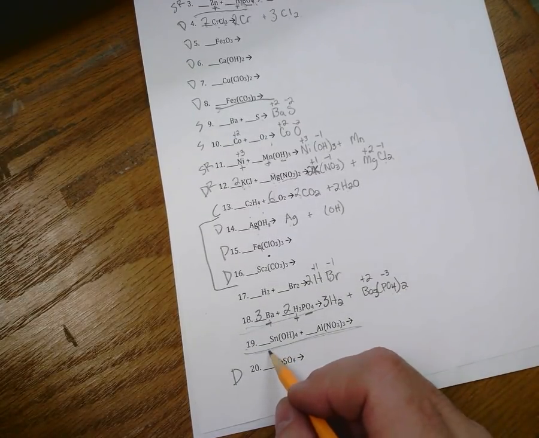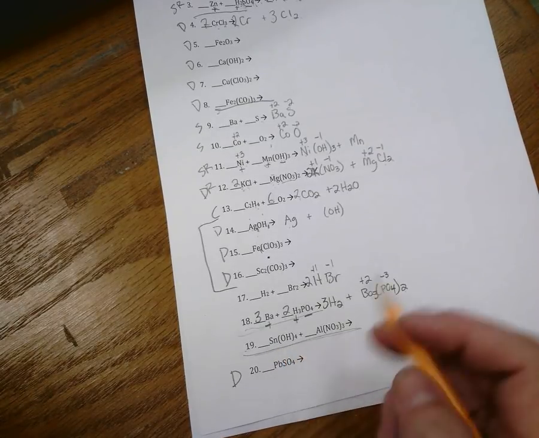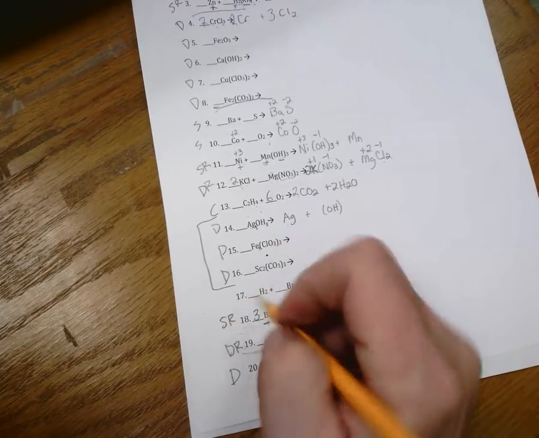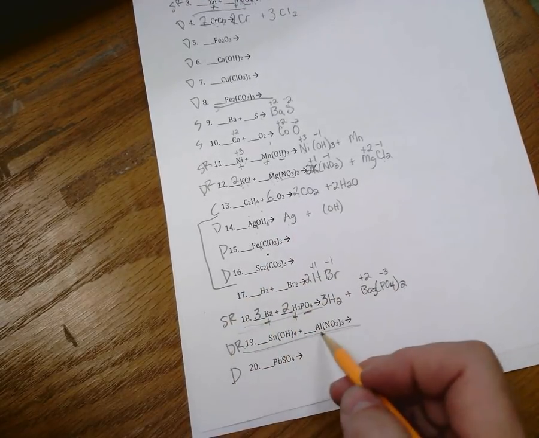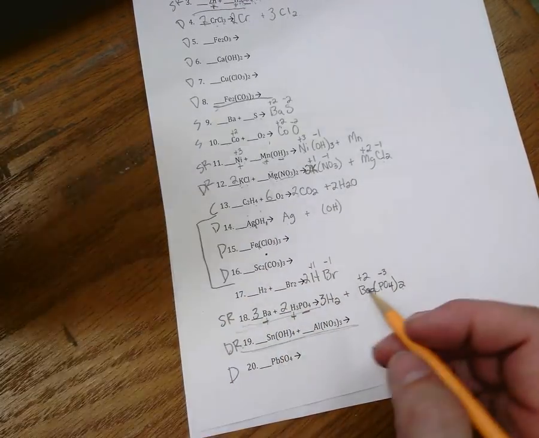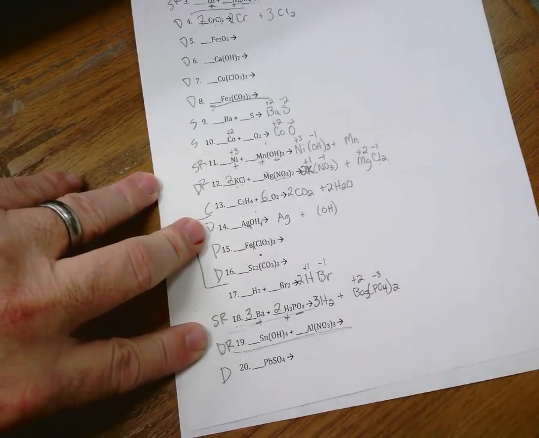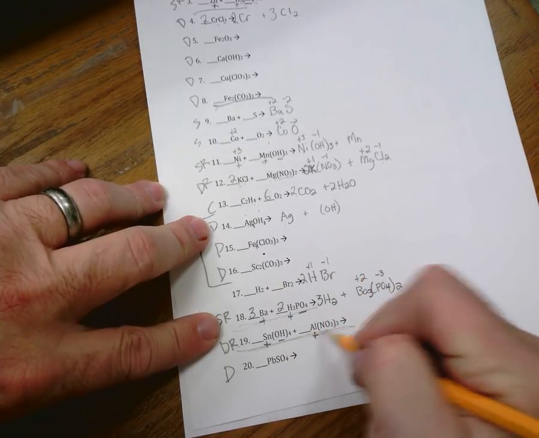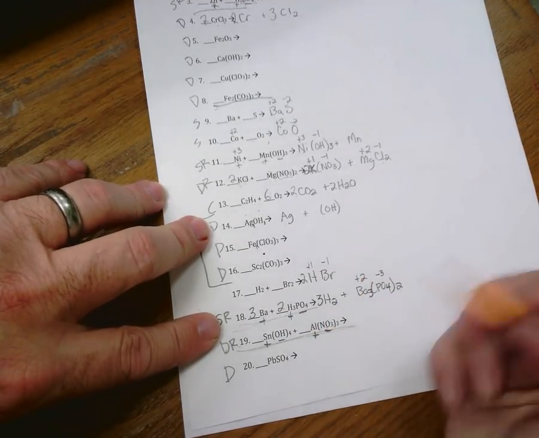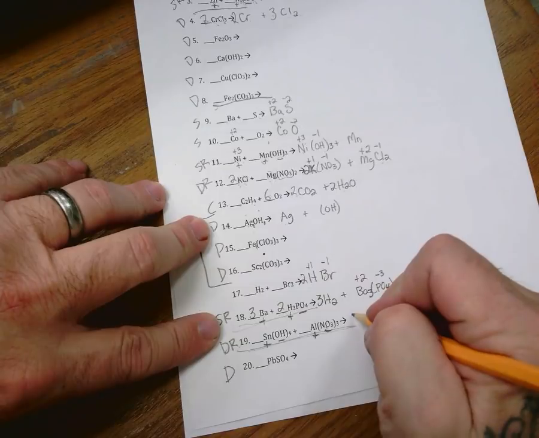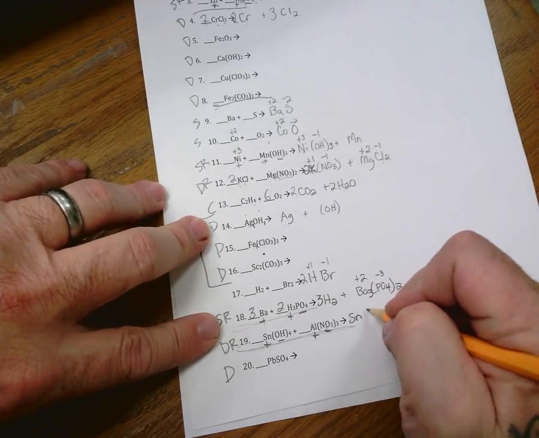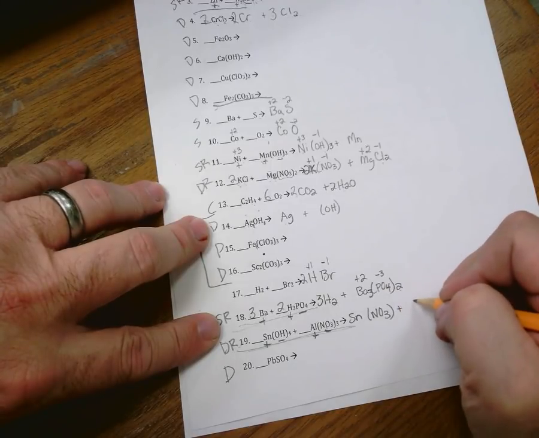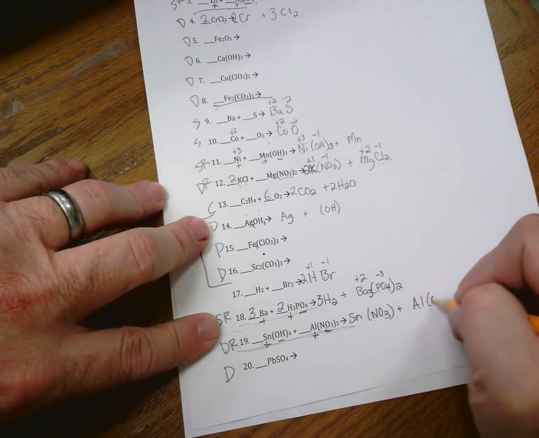Okay, number 19, double replacement. Single replacement, one thing by itself. 1, 2, 1, 2, nobody by themselves, double replacement. All right, so identify cations and anions. Done, very easy in compounds. Switch partners, so Mr. Tin is now with Mrs. NO3 plus Mr. Aluminum is with Mrs. Hydroxide.